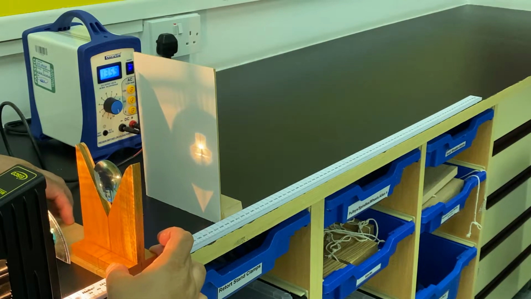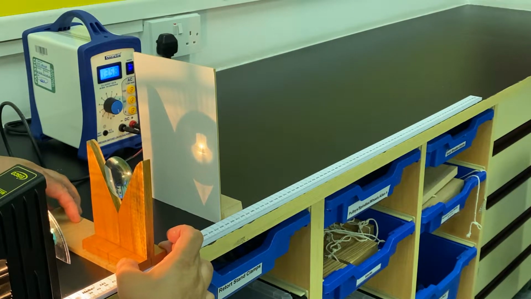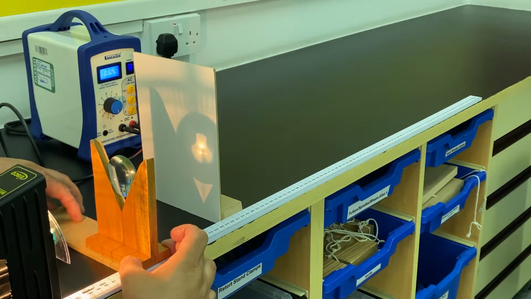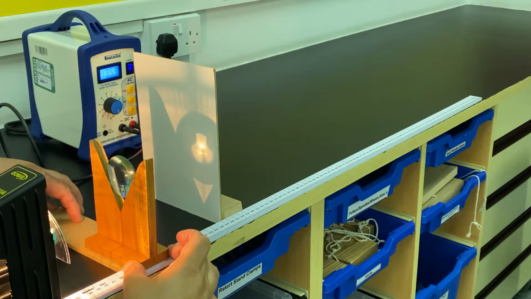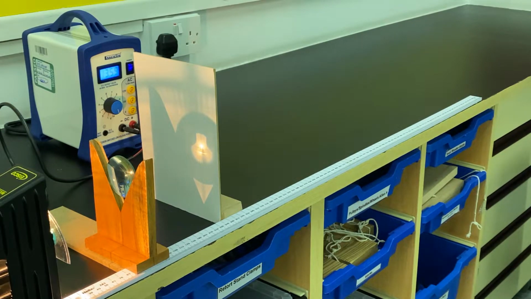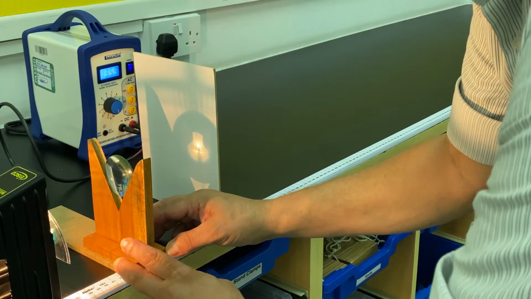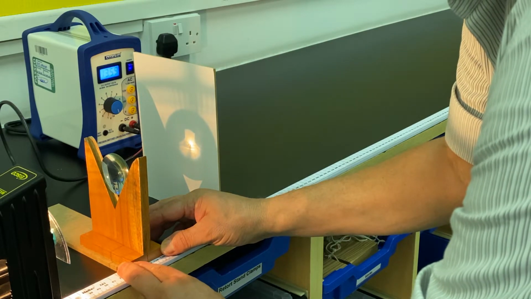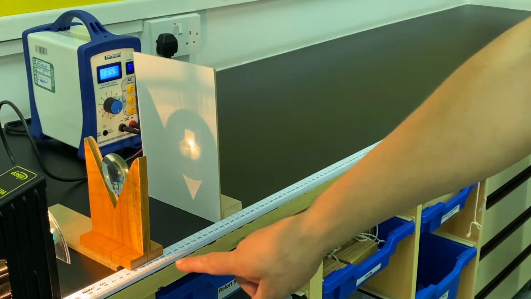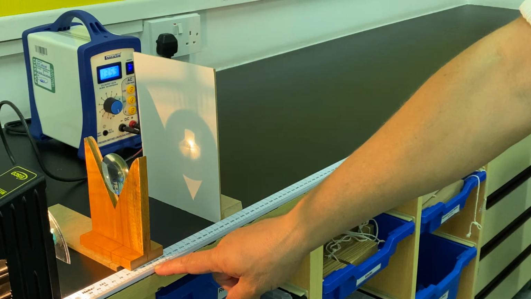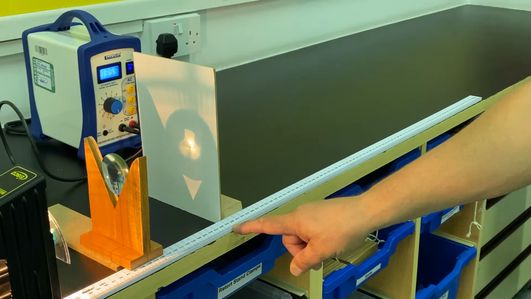I adjust the position of the lens to get that exactly in focus. I think that's good. The lens is at 110 millimeters, and the screen is at 240.